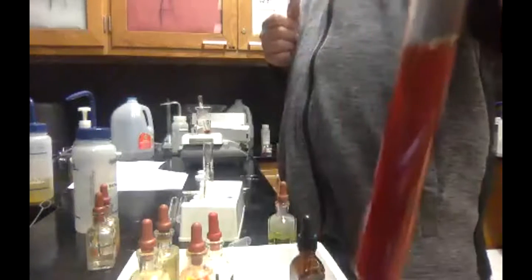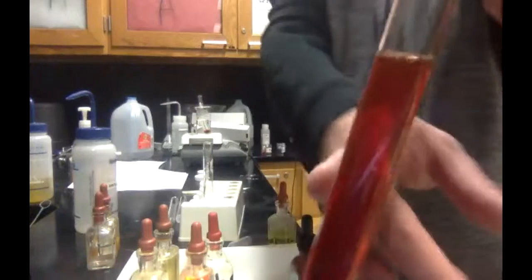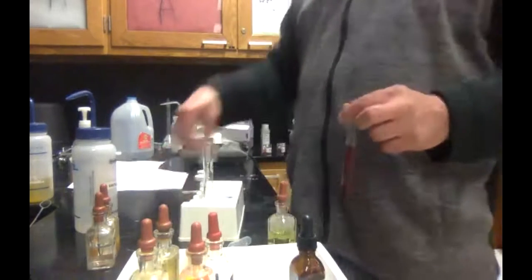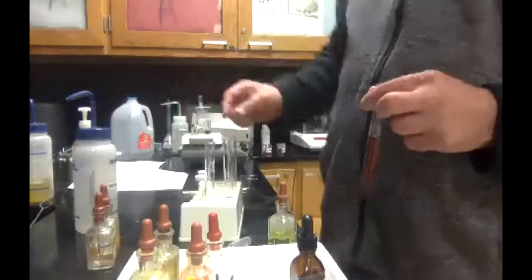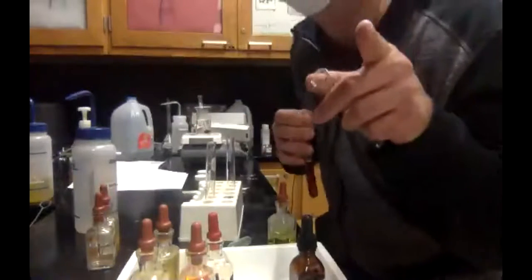But there we go. So you can see through that. That's nice and good. You're then going to separate this out. Let me show you why you want to make sure you have clean test tubes. I rinsed them out with distilled water. Drying them is the hard part. You guys at home, you've had it too good so long, you don't know what it's even like to dry test tubes.